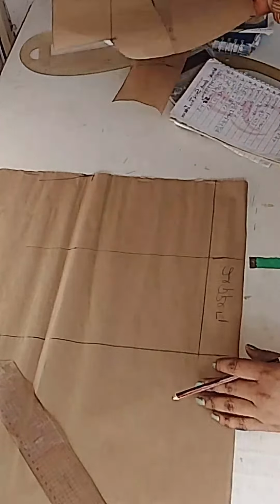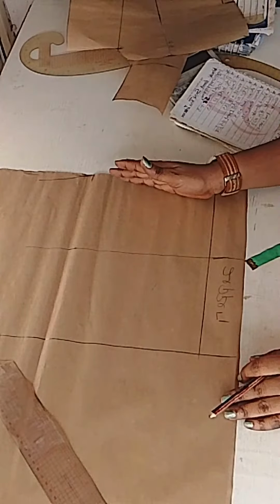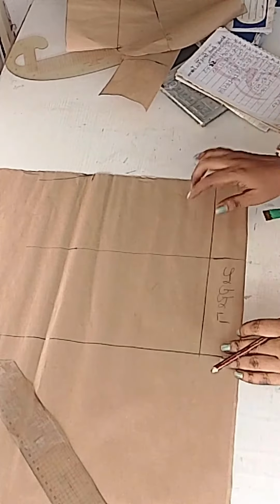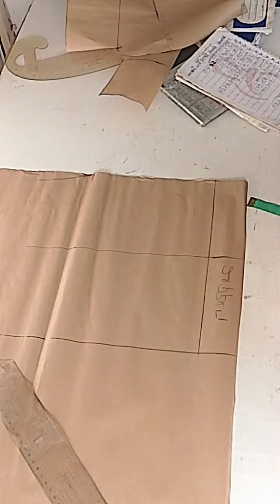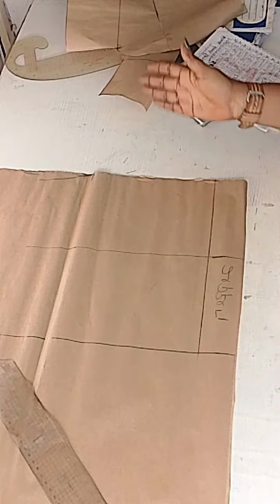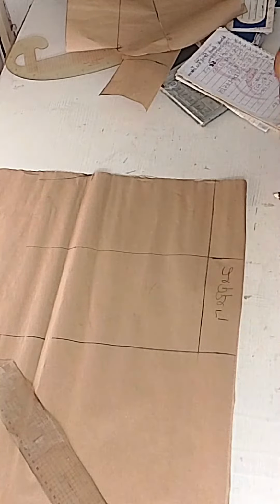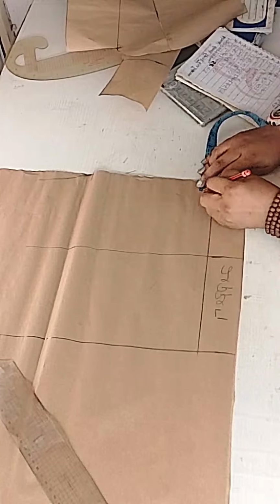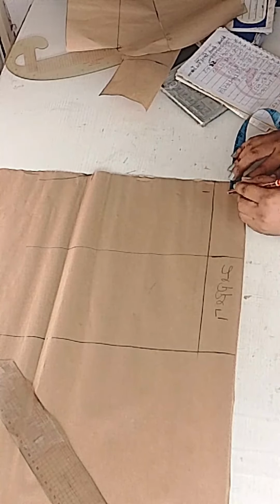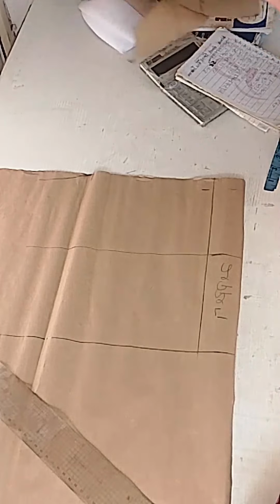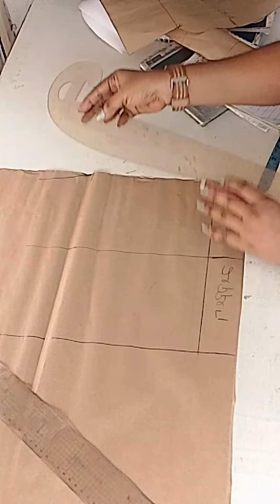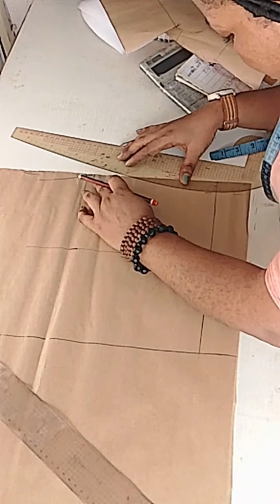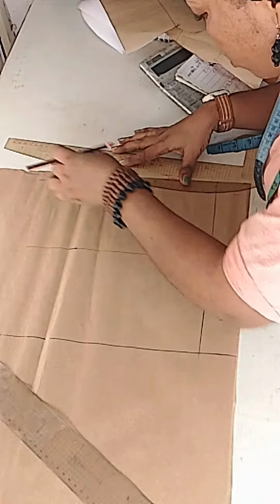Right about now you may want the back to be lower. If you want the back to be lower at this point, you just come down by either 1 or 2 inches depending on how low. Don't forget we've already deducted 6 inches, so I am going to come down by 1 inch so that it is a little lower. I'll bring the same 1 inch here, and then I'll grab my curve ruler and connect it with a slight curve to the armhole. Do you understand?